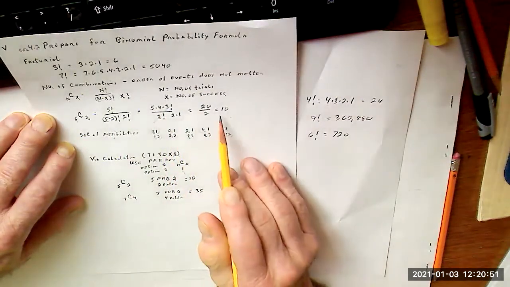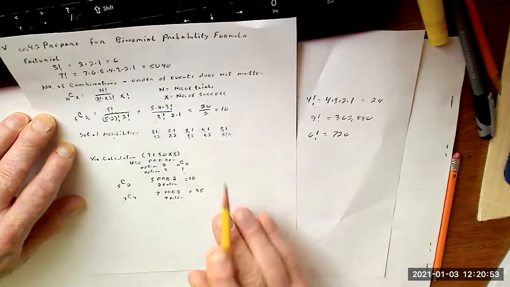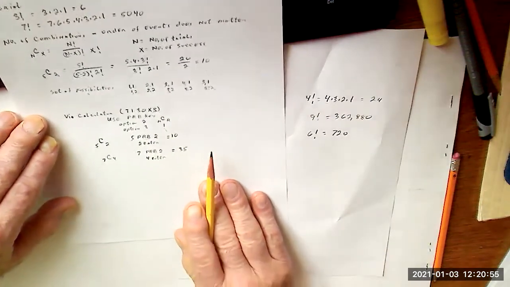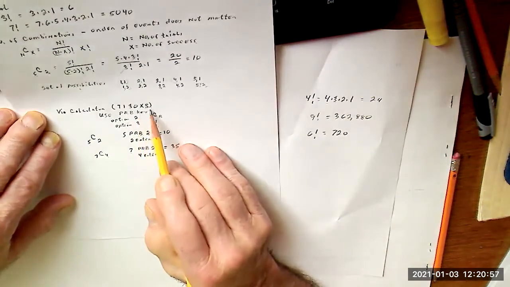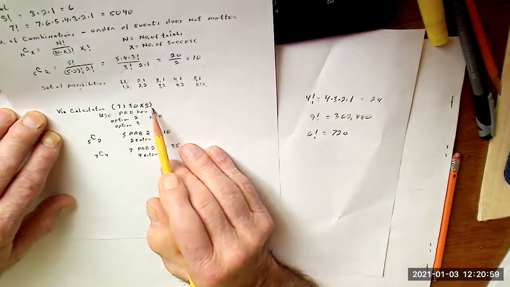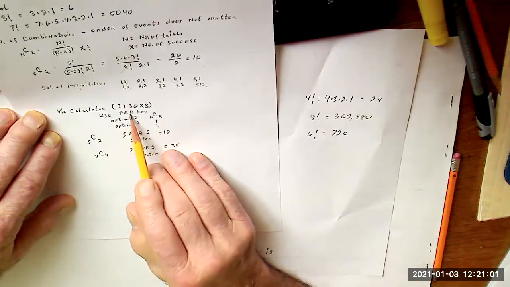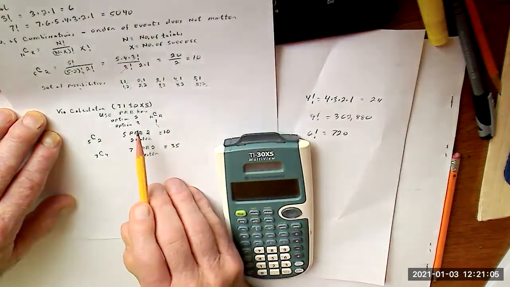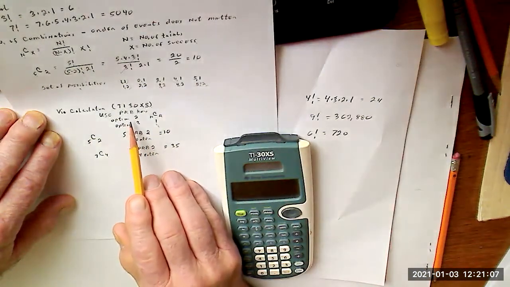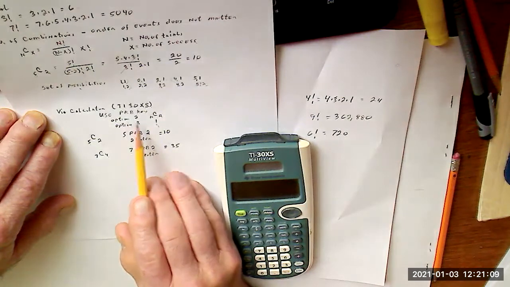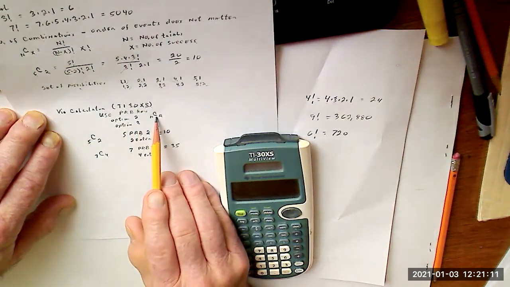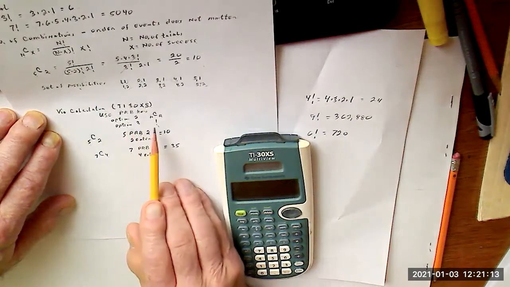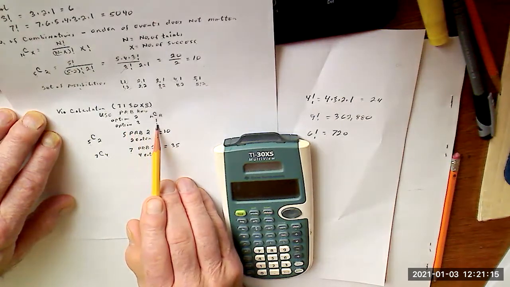Well, we can always do it that way, but it's much shorter using a calculator. And I'm using my TI-30XS calculator. We're going to use the PRB key. And when we hit that key, we're going to have some options. Option 2 is calculating the number of combinations. Option 3 is calculating the factorial.